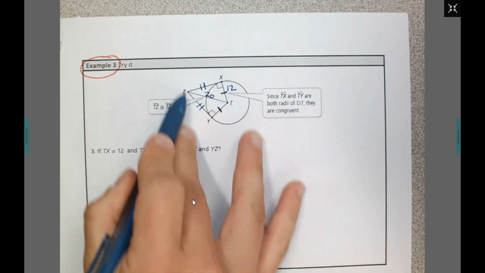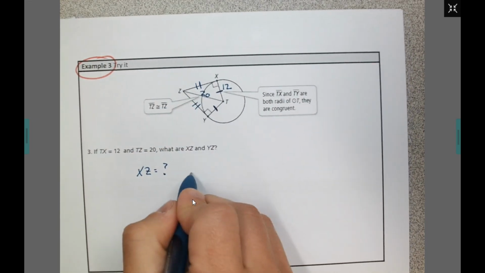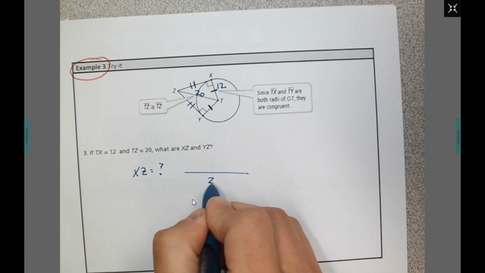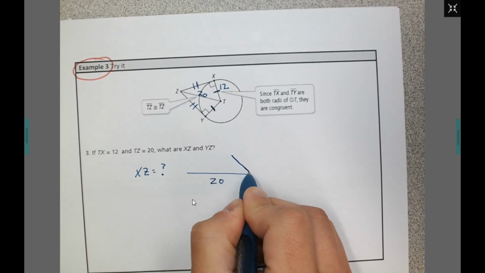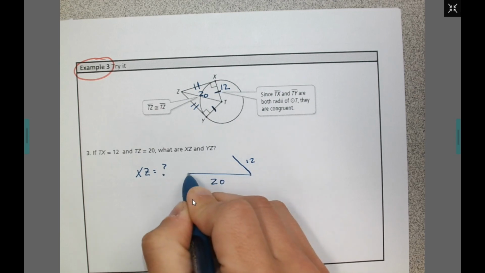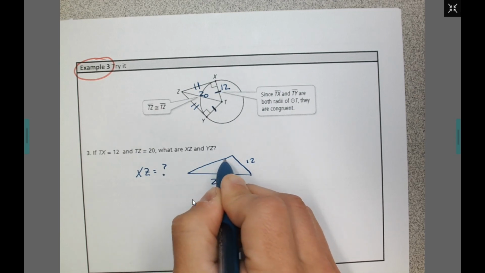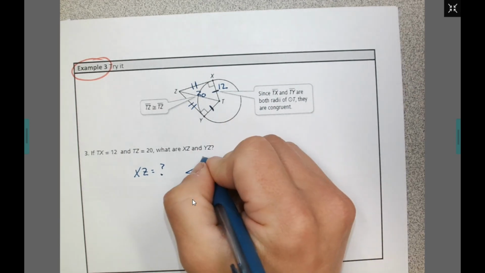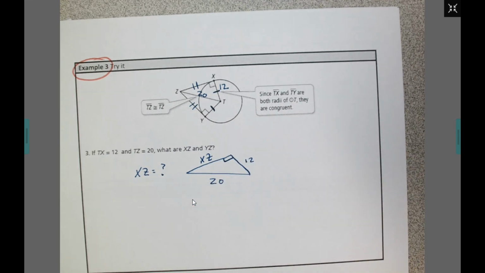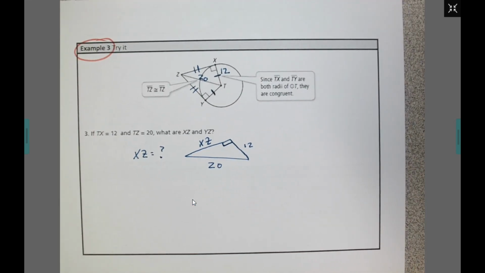If it makes you feel better, we can go ahead and redraw XZ so that we just have a right triangle going on. So I go ahead and redraw that. We got our 20, we got our 12, and we should have a 90-degree angle here, trying to solve for XZ. Okay, so there's my setup.